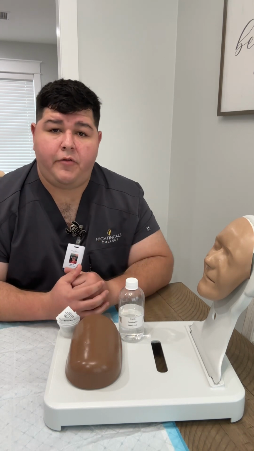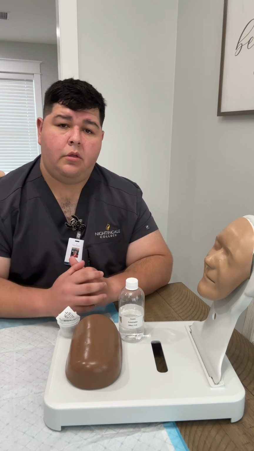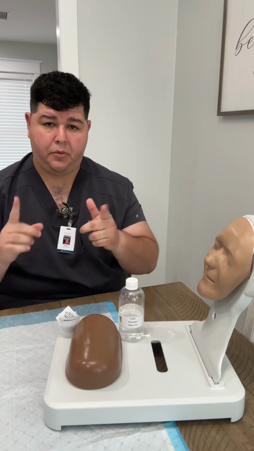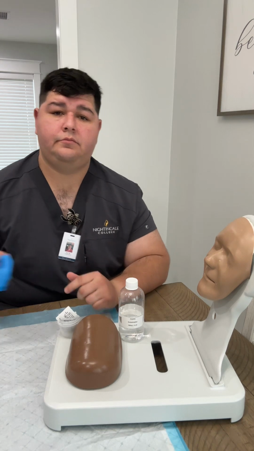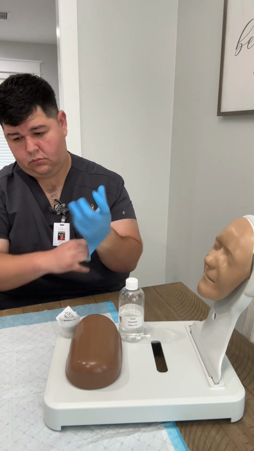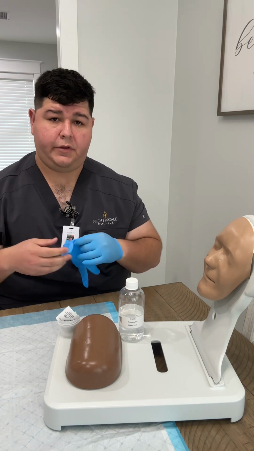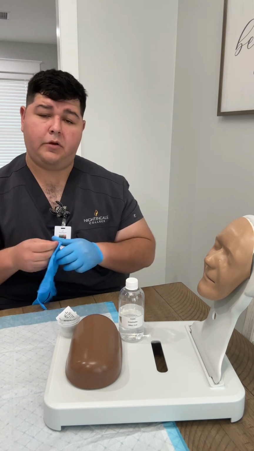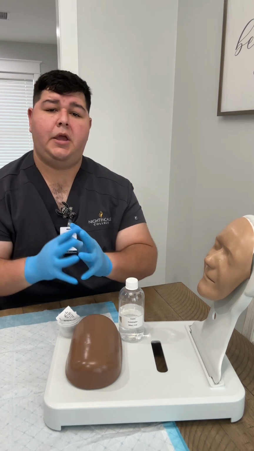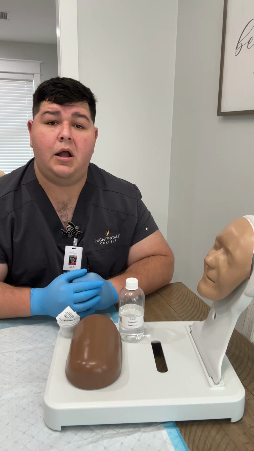This would be my second time verifying the medications within the MAR. Then I would go ahead and perform hand hygiene again. Go ahead and put my gloves on, and we're going to go ahead and get started. Now that I am at the patient's bedside, I'm going to verify the medications a third and final time within the MAR. Before administering my medications, I need to make sure there are no pre-administration assessments needed.